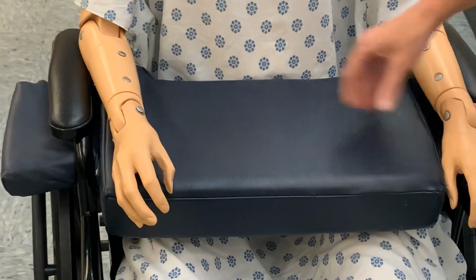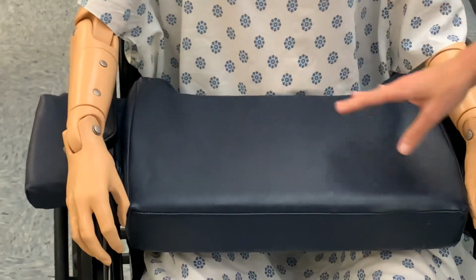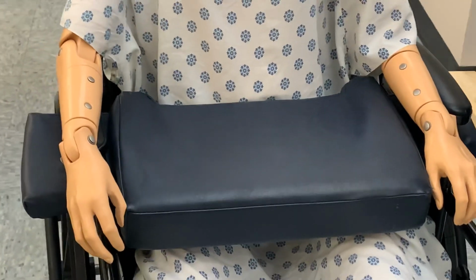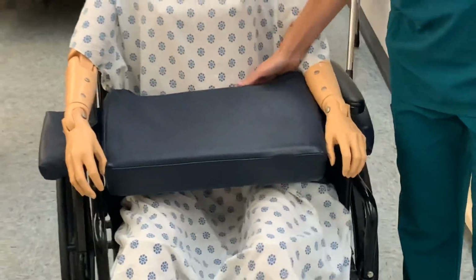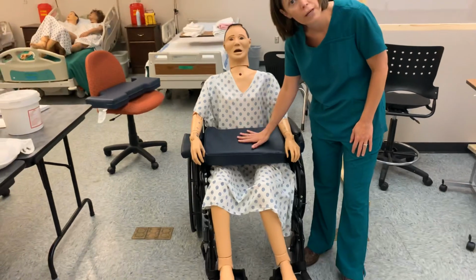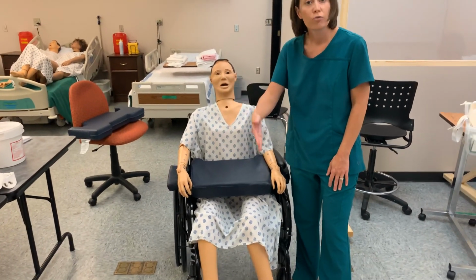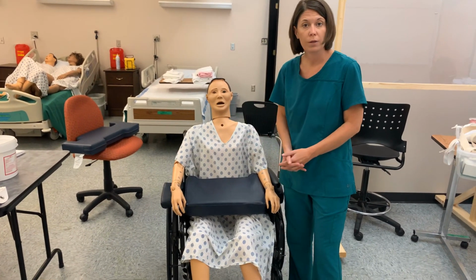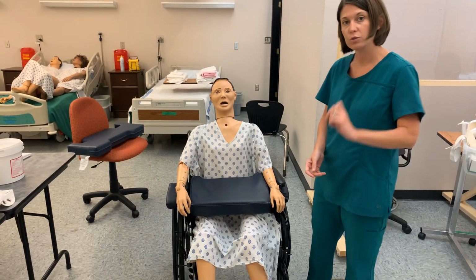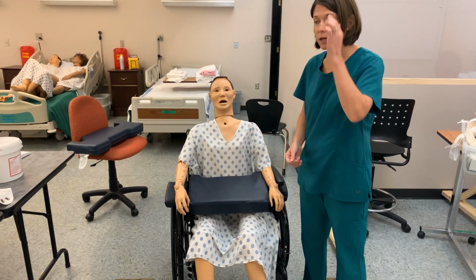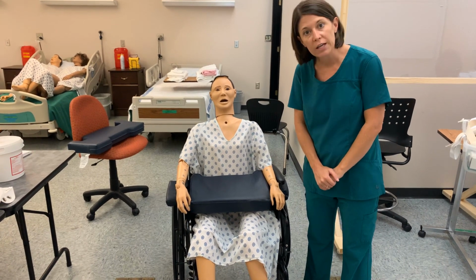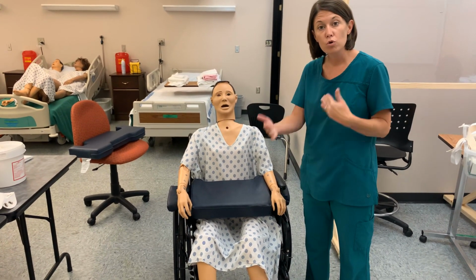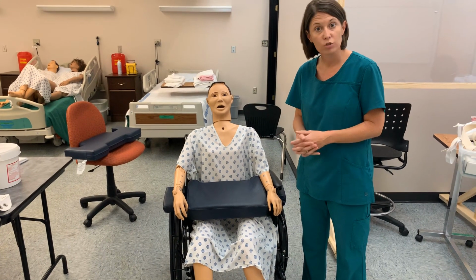This is considered a restraint in that it would prevent my client, if they tried to stand up from the wheelchair, this would be in the way. So it is restraining them, it is preventing them from getting up and in some cases from falling. Now, the thing to always remember, a restraint is only a restraint if it is preventing my client from movement that they normally have to begin with.